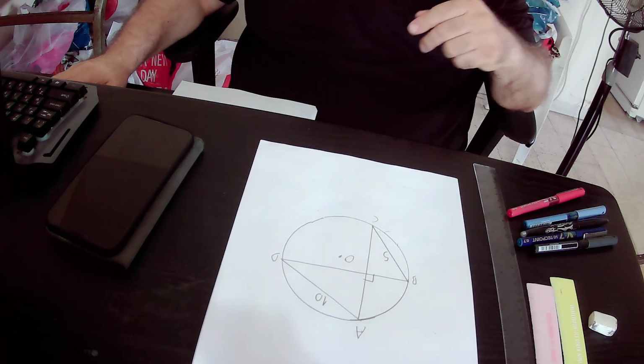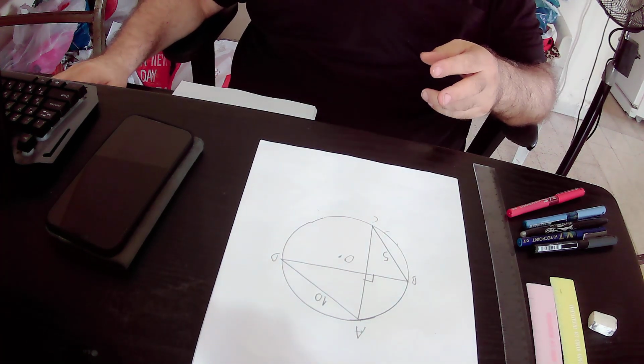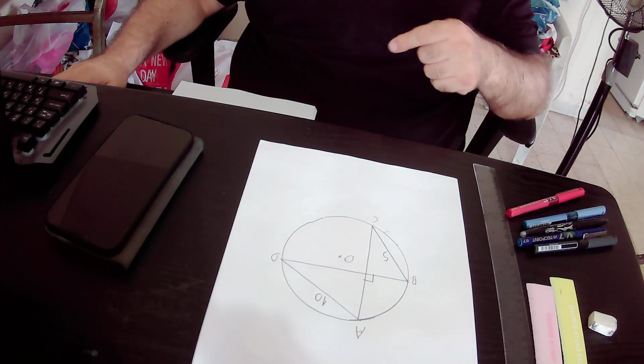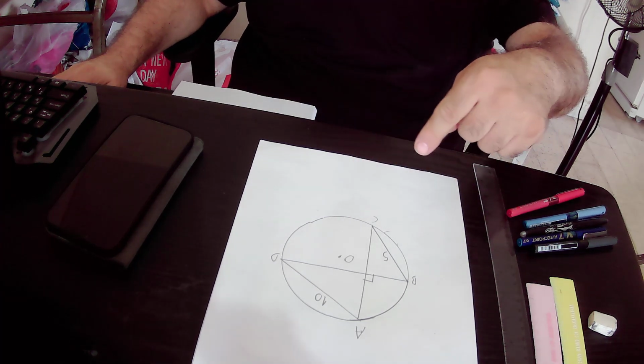Hello, in this lecture we will find the radius of a circle. You can see in the drawing a circle.